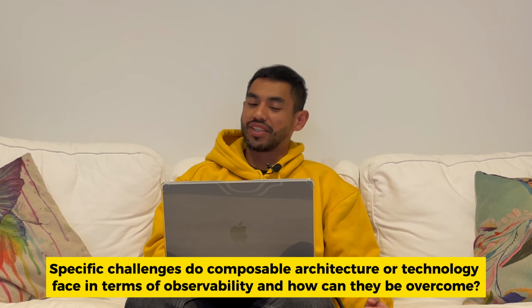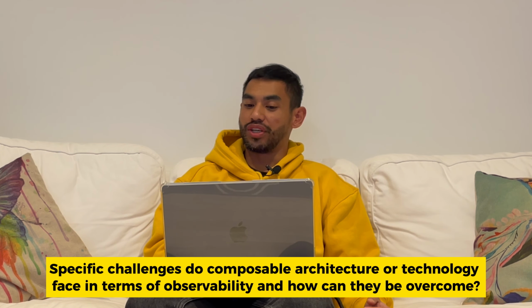What specific challenges do composable architecture or MACH technology face in terms of observability, and how can they be overcome?